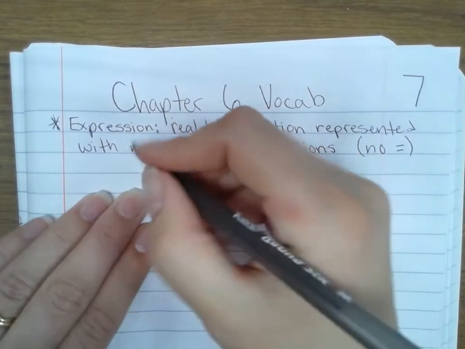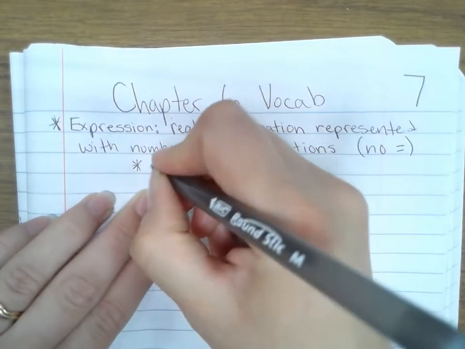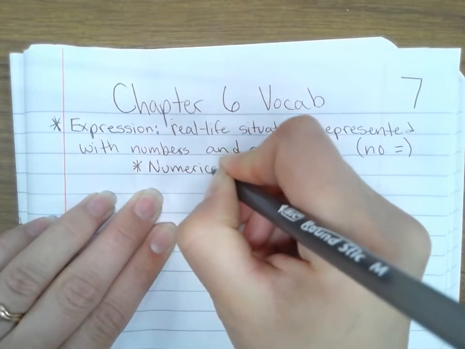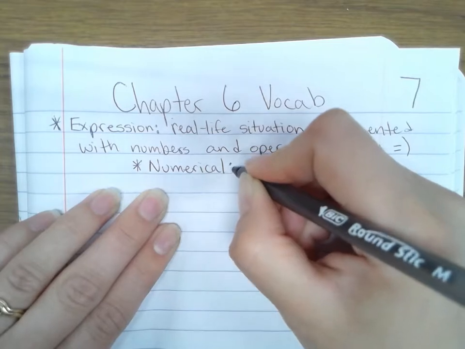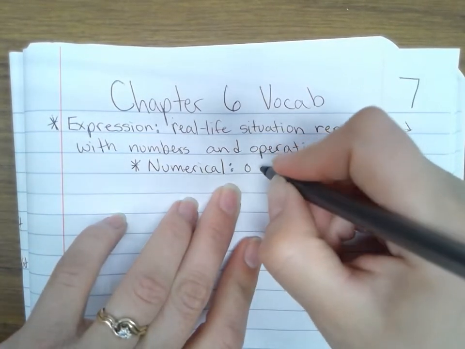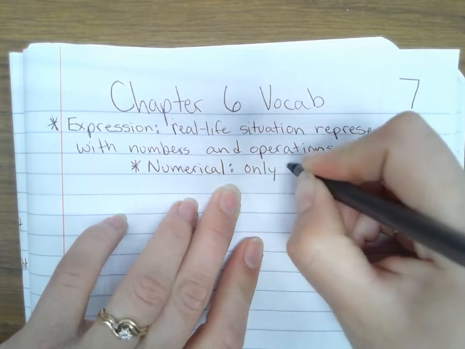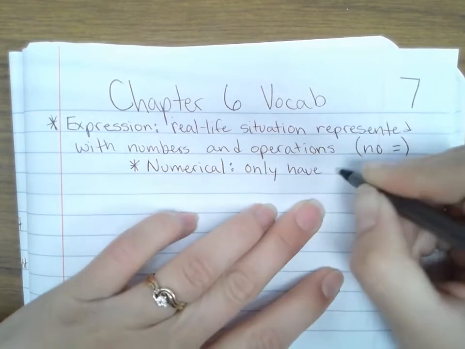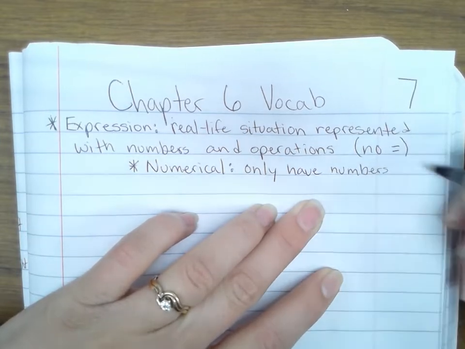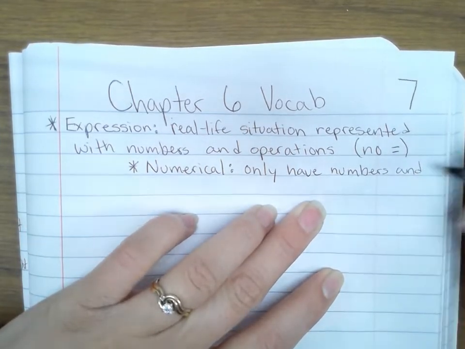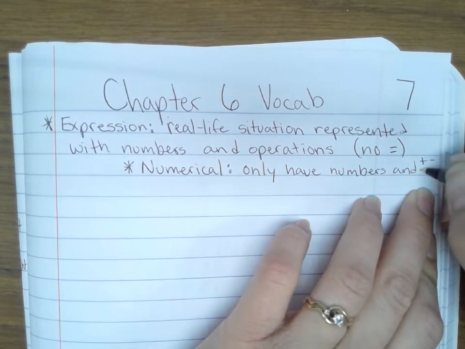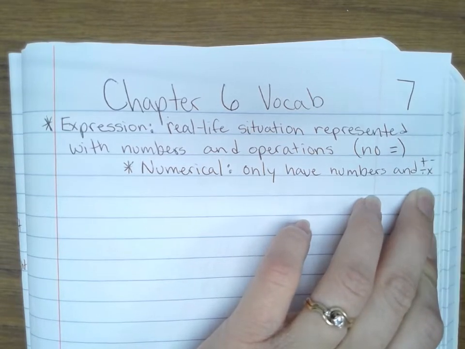Okay, there are two kinds. We have numerical expressions, which only have numbers and operations. For operations, I'm just going to write plus, minus, divide, multiply, operations, okay?